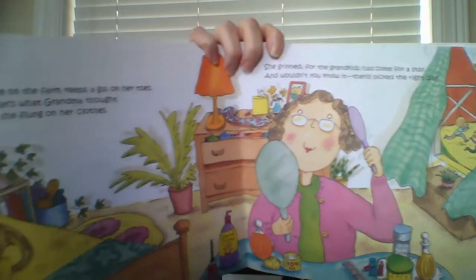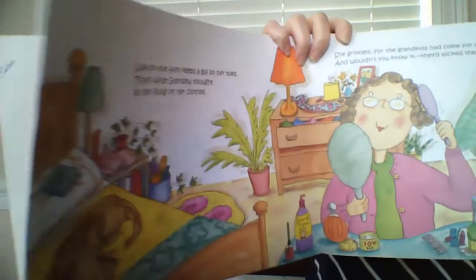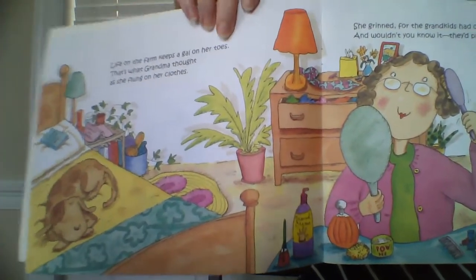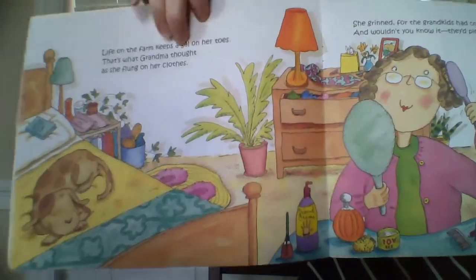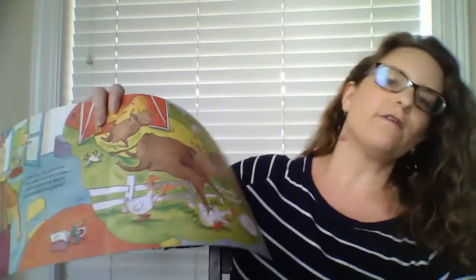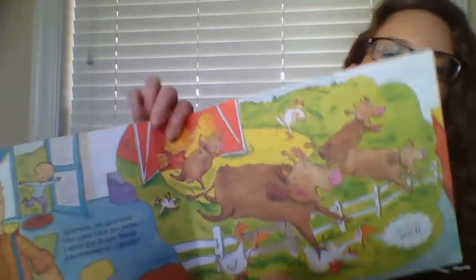Where is she? I think she is in her bedroom. The clue that gave it away is definitely her bed. And she sure is excited to have her grandchildren coming to visit her. And they're staying on the farm and helping Grandma and Grandpa get ready.